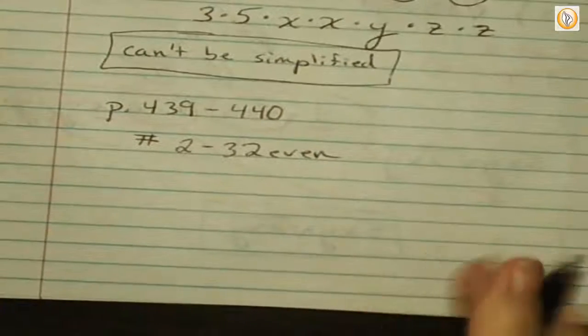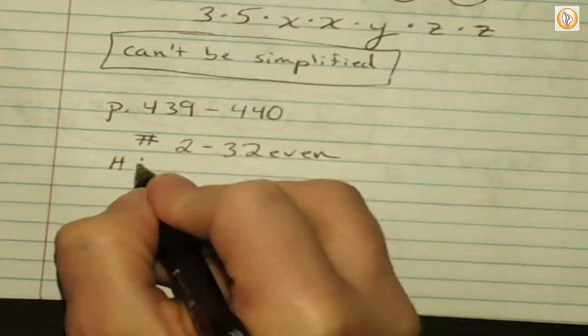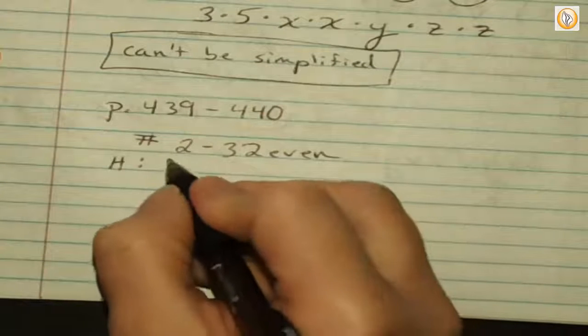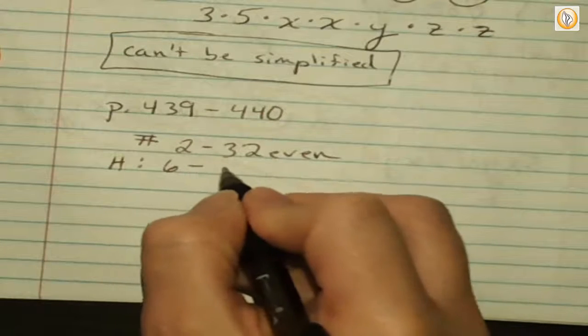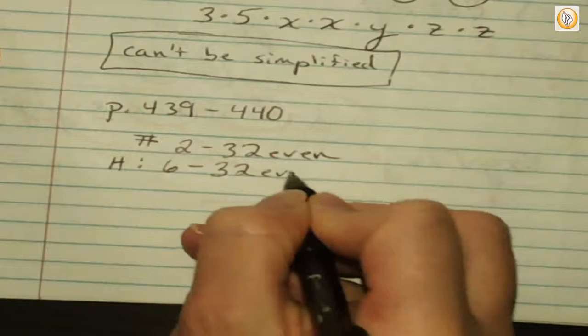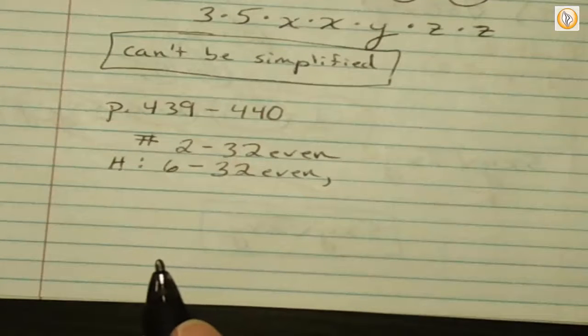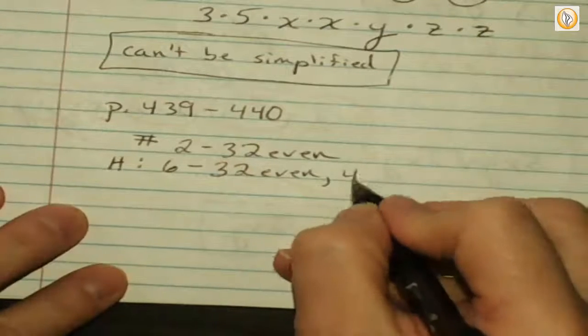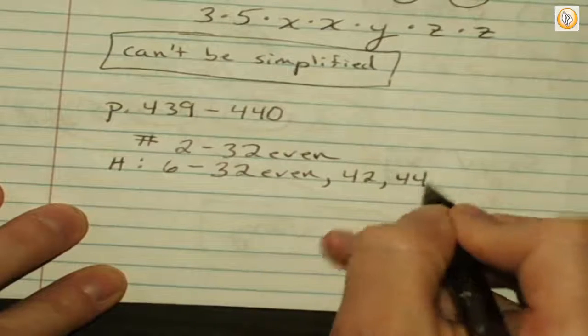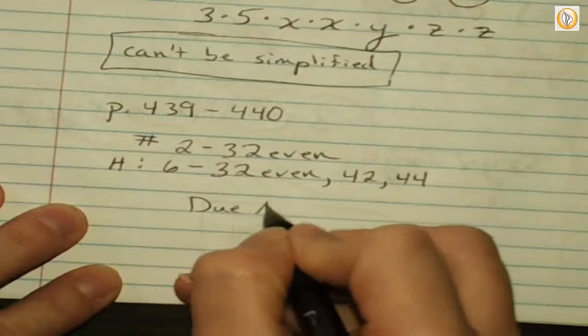That's like 16 problems. Honors does 6 through 32 even, and 42 and 44. This will be due Monday.